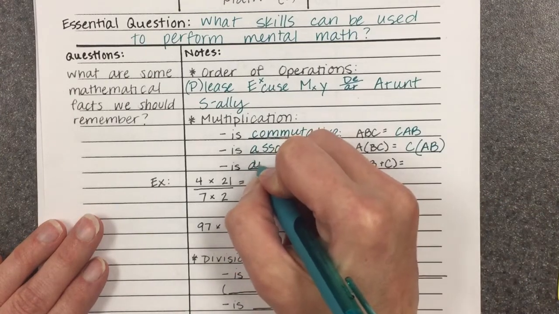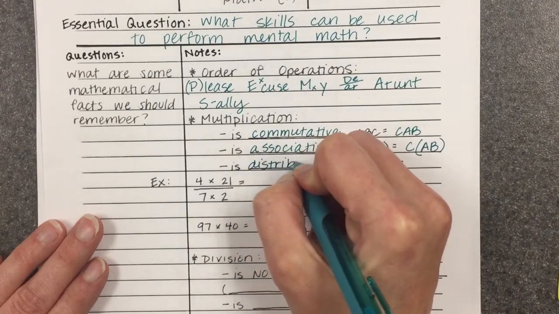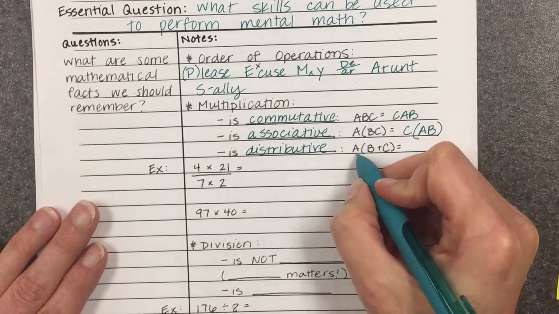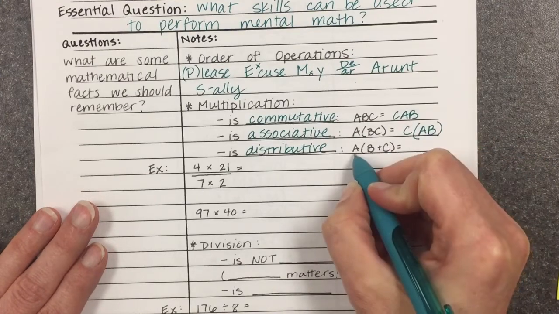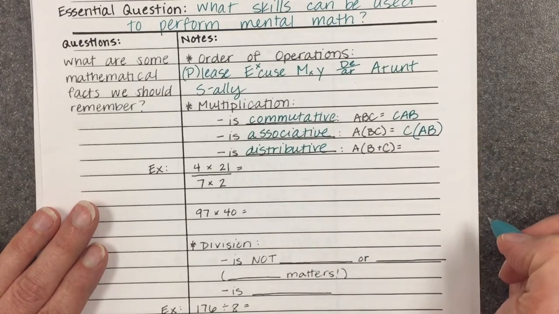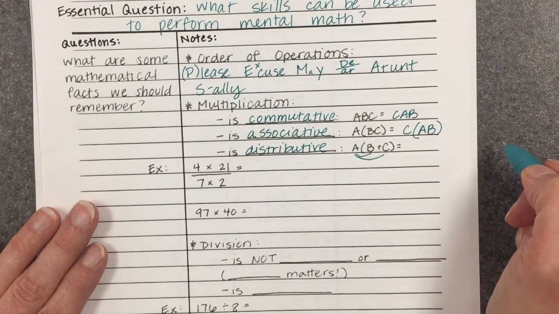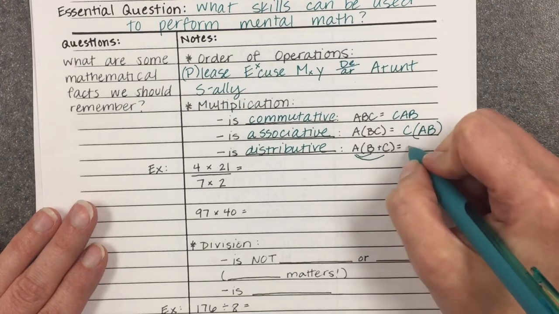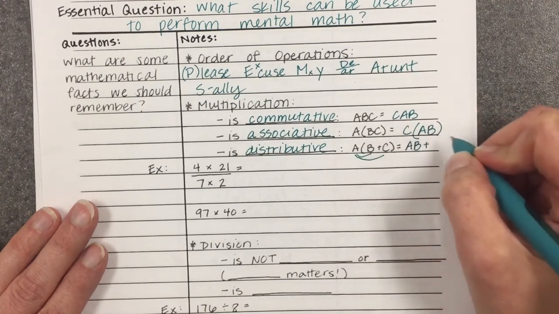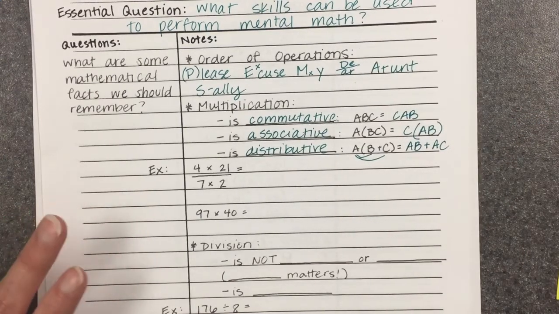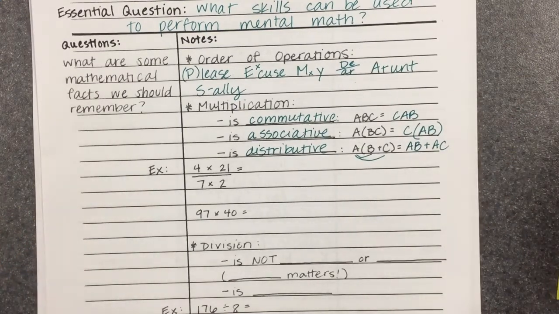It is distributive. Okay, and this is a really big one. So let's say that I had A and then some function. I'm multiplying A times this function in parentheses right here. So what I could do is distribute, and I know you guys have been in math before, so you know what that means. And this can become A times B plus A times C. So I would just distribute A to both of those. And once I do that, maybe that function becomes a little bit easier for me to do in my head. So that's why that's an important thing to keep in mind, okay?